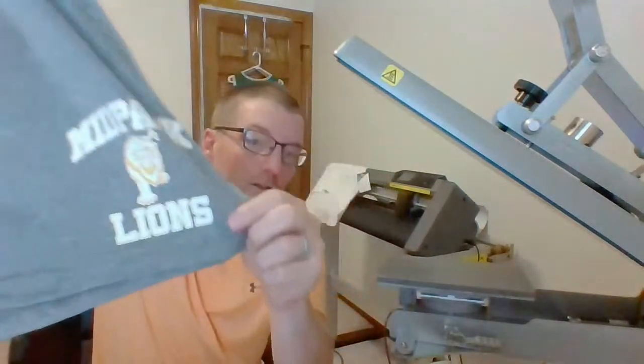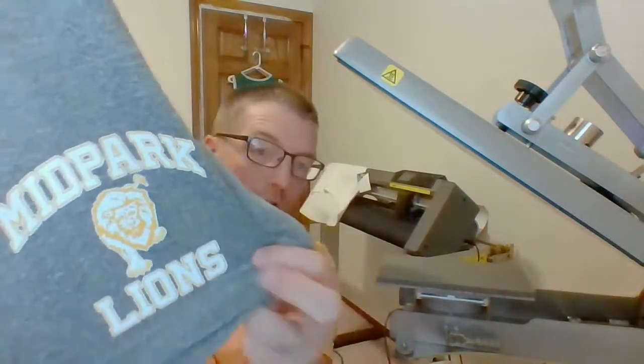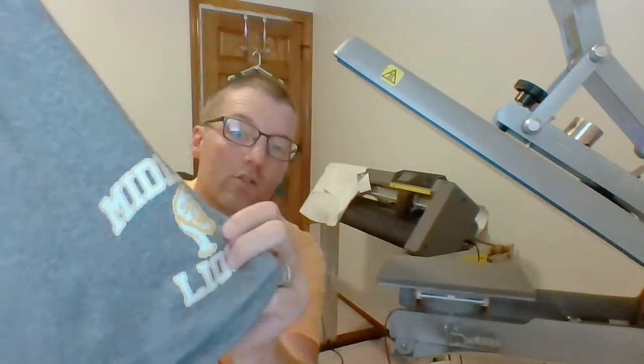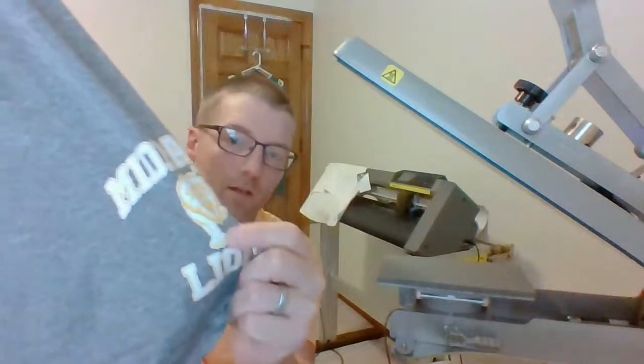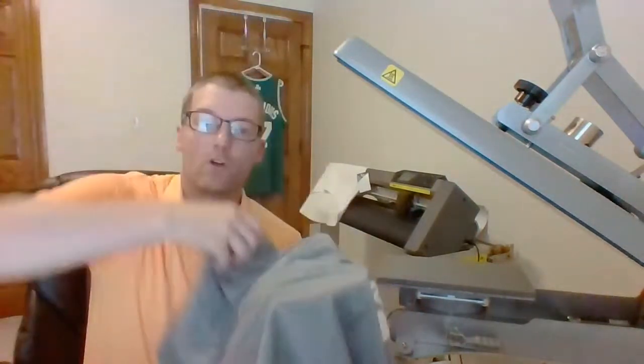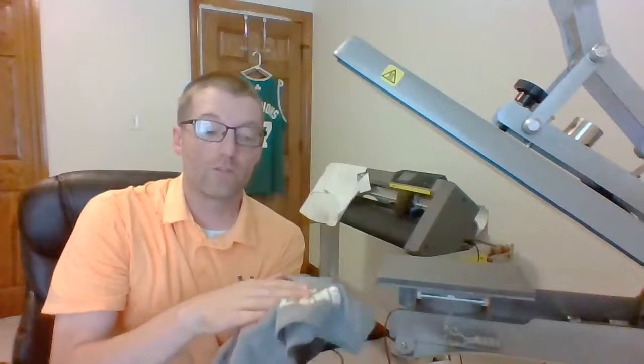And then we have our completed result. Mid-Park Lions, again, with Elasti Prints. There's no way to communicate this feel. I don't know if you can hear that, but it's kind of grippy versus your smooth surface. But it still feels great.